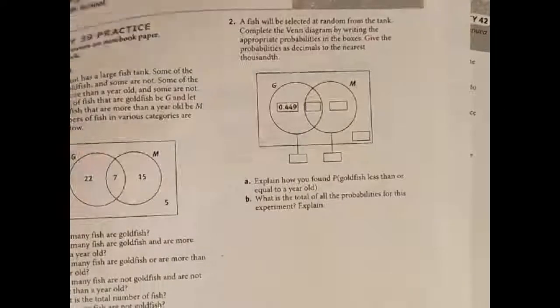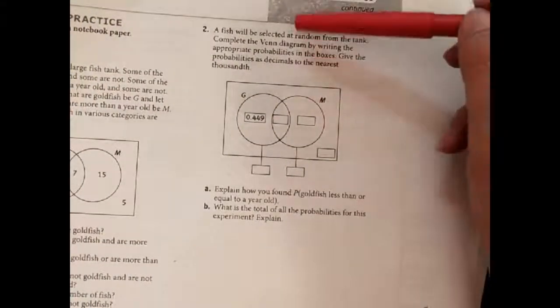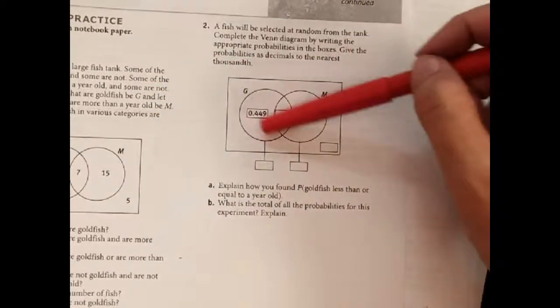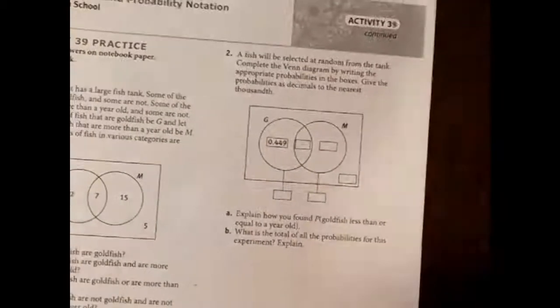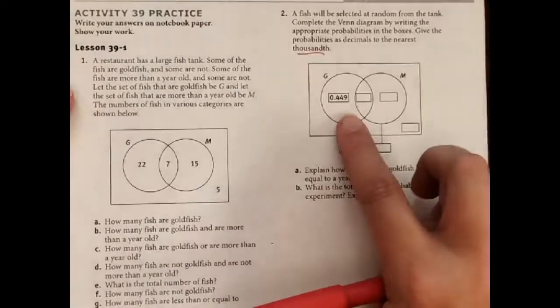Okay, this is page 579, and this is number 2. And now it says we had this diagram that we did on number 1, and now they want us to change it to probabilities. They say to go to the thousandths. That's 3 places, just like this one they did. And they did one for us.